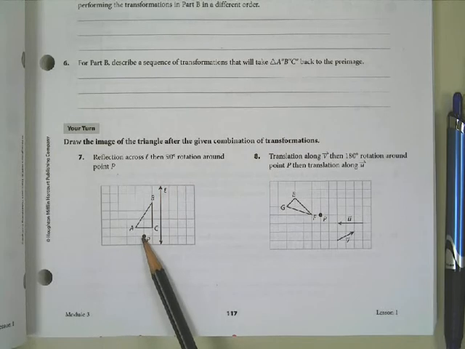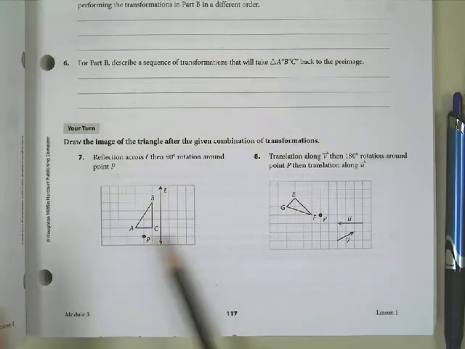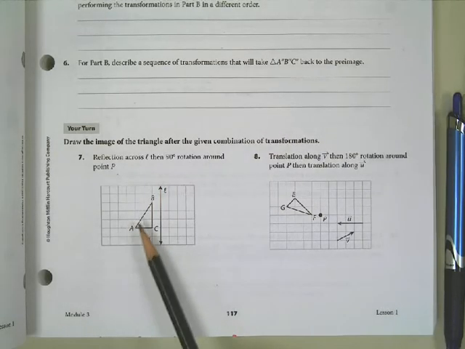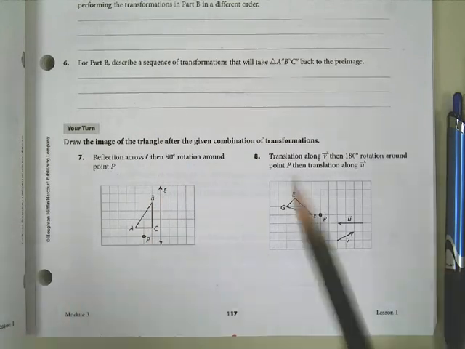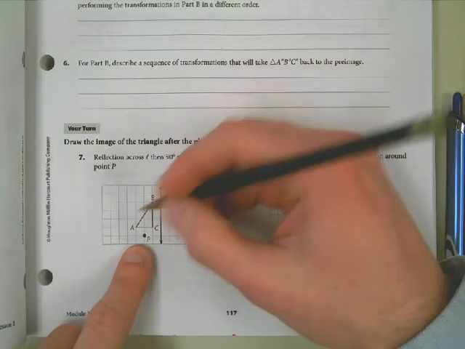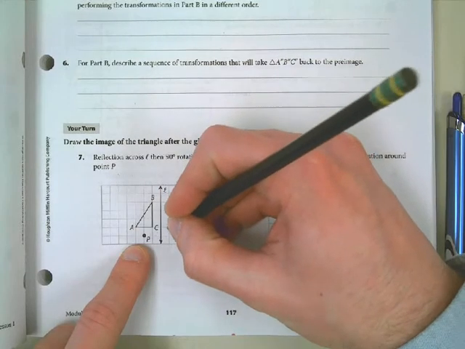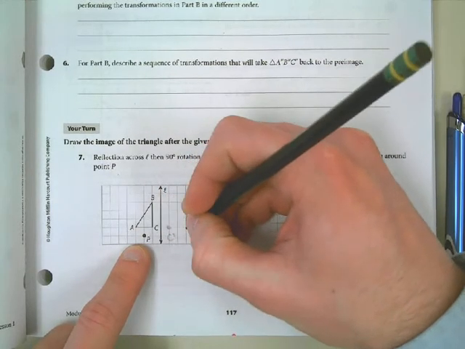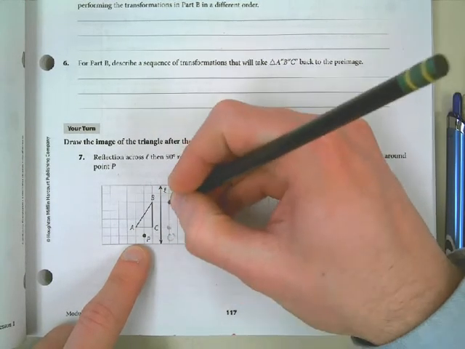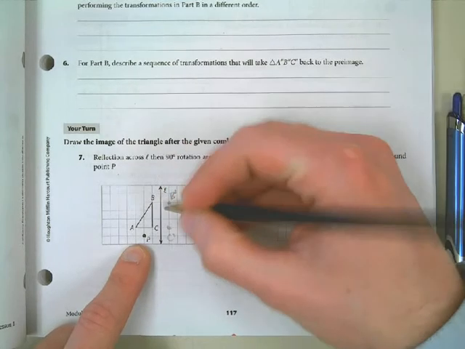Okay, and I can see that kind of confusion there. It's only the triangle that's being transformed here. We keep point P where it is. So when I reflect ABC, I get C prime, A prime, and then B prime right there. Okay, there's that new shape.